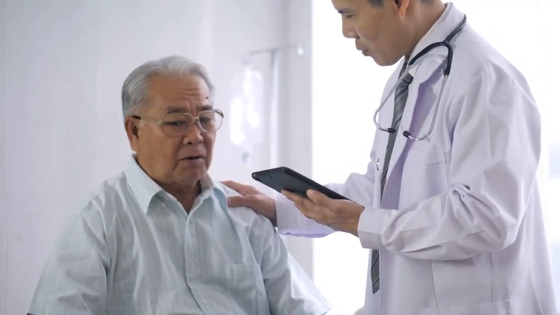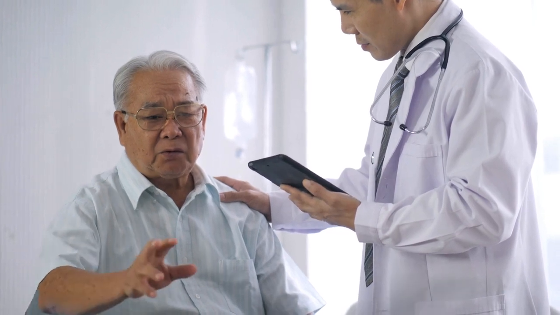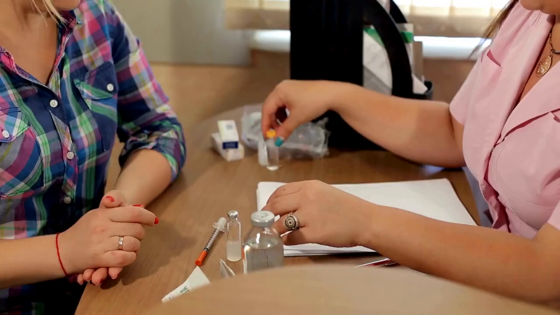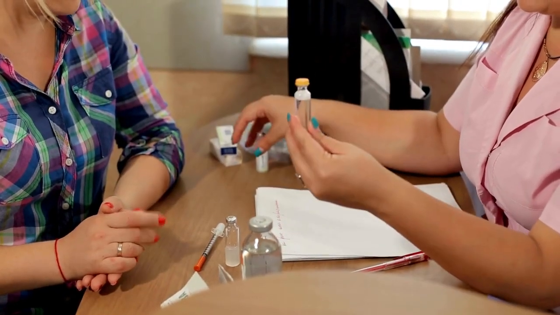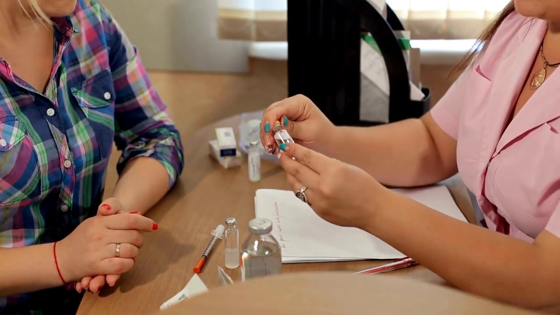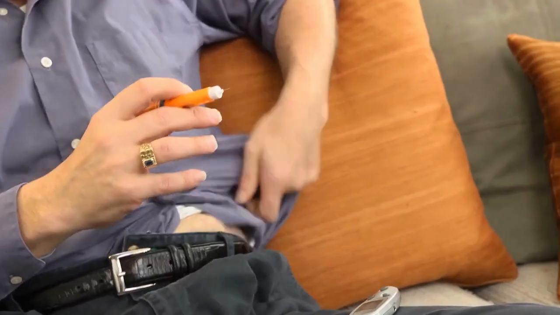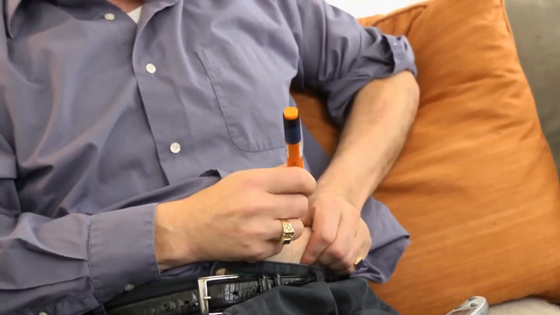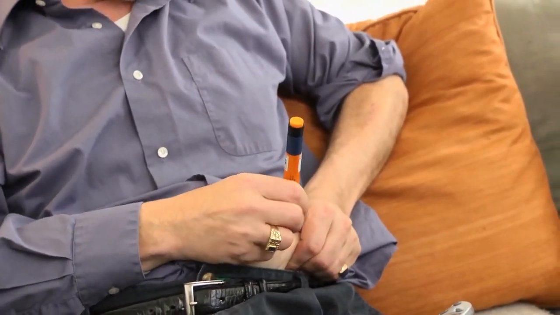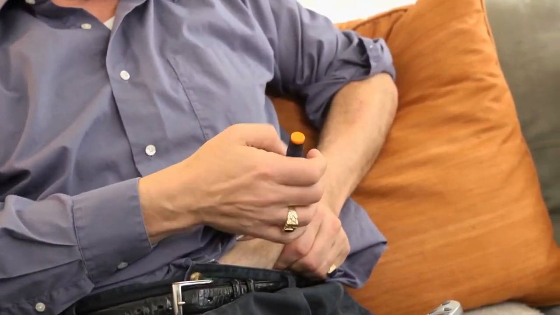Using the appropriate injection angle and depth not only ensures effective insulin delivery but also enhances patient comfort and compliance with insulin therapy. Minimizing discomfort during injections encourages individuals to adhere to their treatment regimen, leading to better diabetes management outcomes. Paying attention to injection angle and depth is essential for optimizing insulin administration and diabetes management.